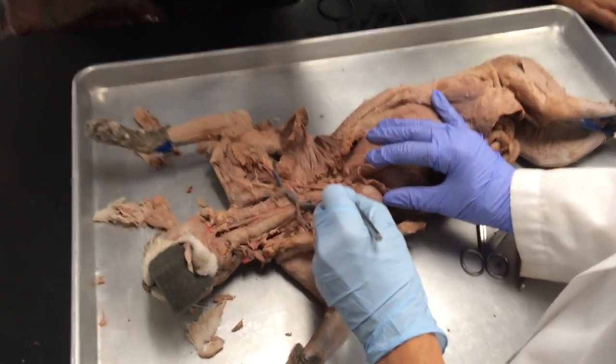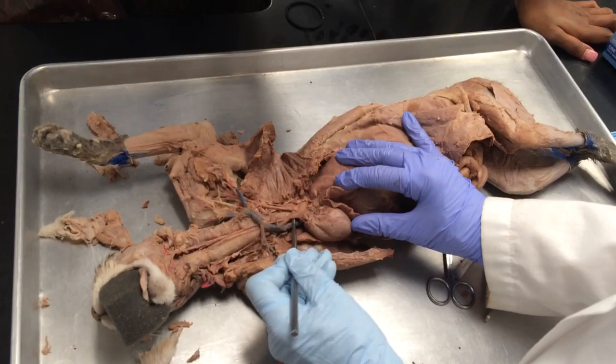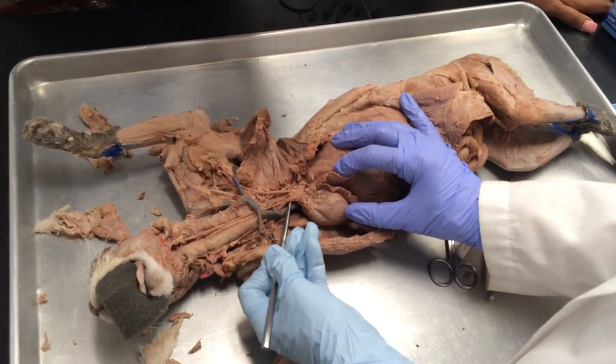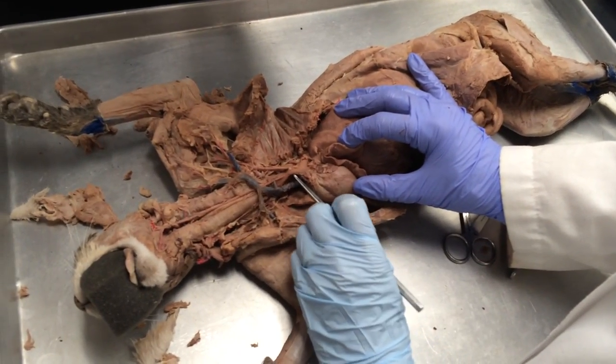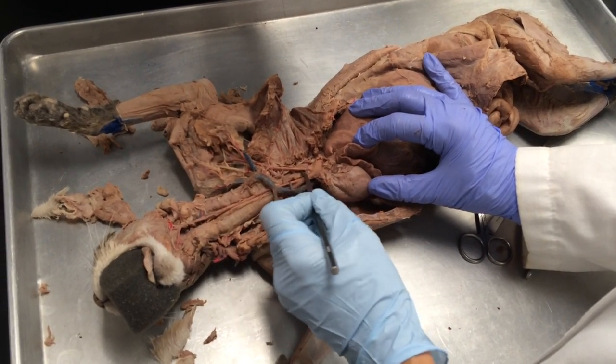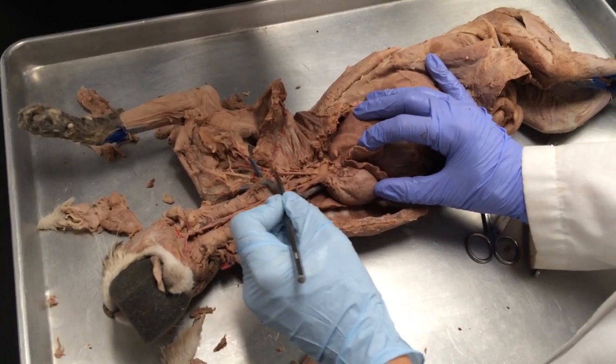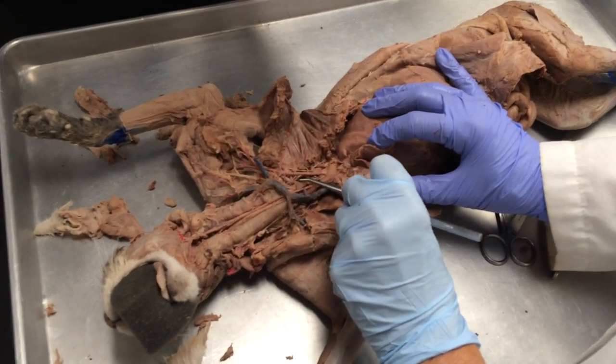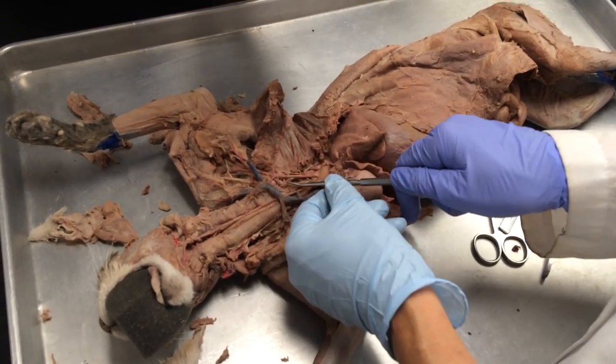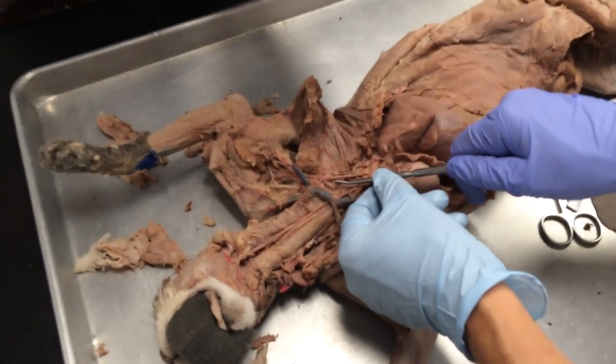Okay, here is the aortic arch. Two main branches coming off of the aortic arch of the cat. We have our right brachiocephalic and we have our left subclavian. So we're going to follow the subclavian up. So we're going to see those three sisters, we call them.